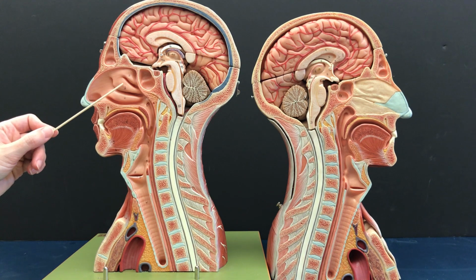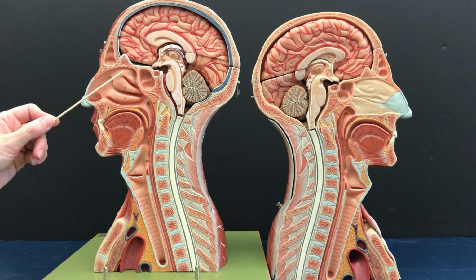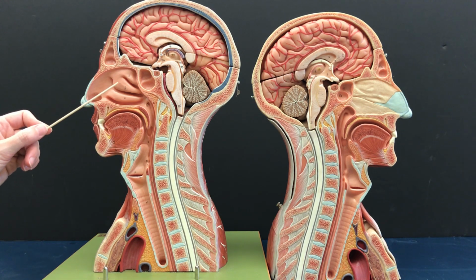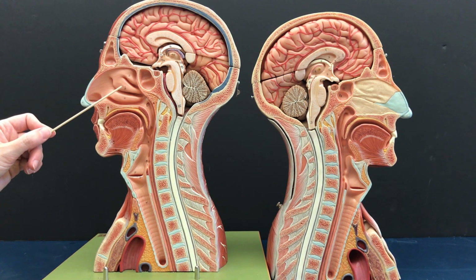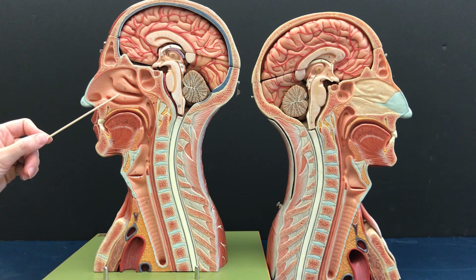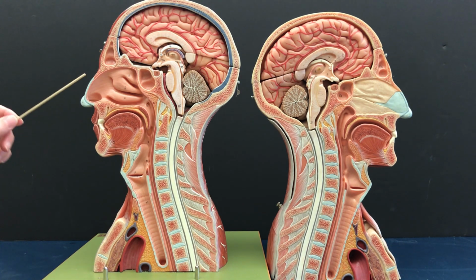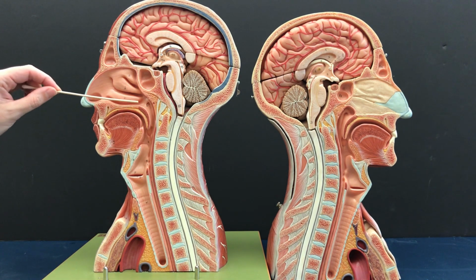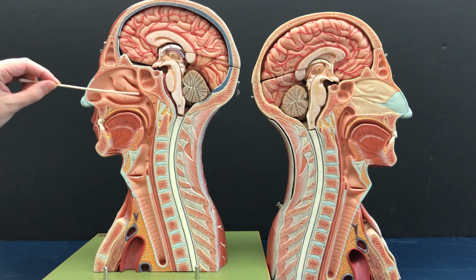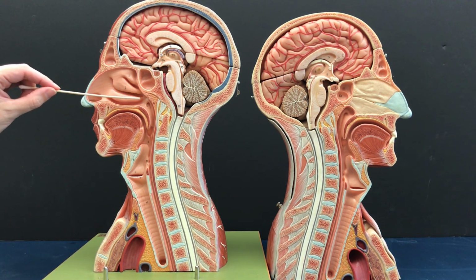You have three bony prominences. The top one here is the superior nasal concha. This one is the middle nasal concha. And down here we have the inferior nasal concha. Then as air moves in, you have this opening behind the conchae, and this is the internal nares area.